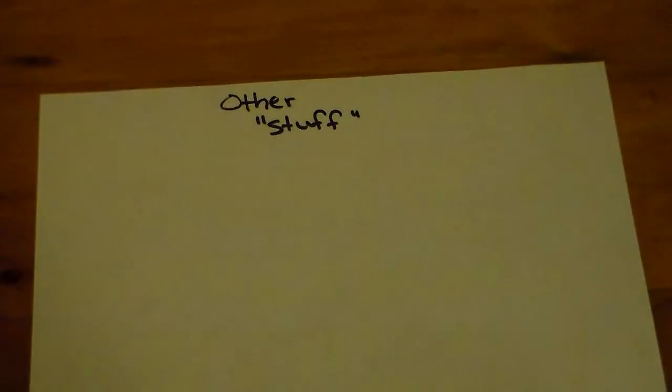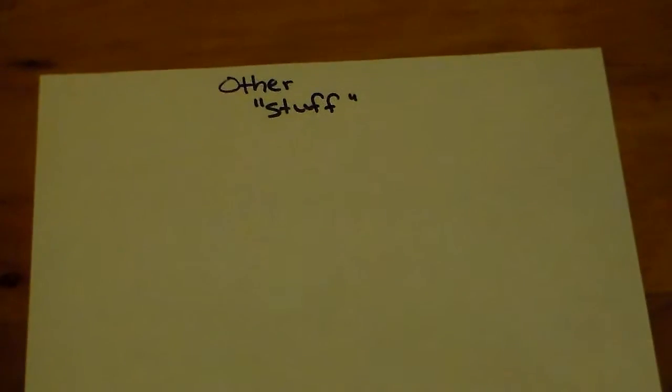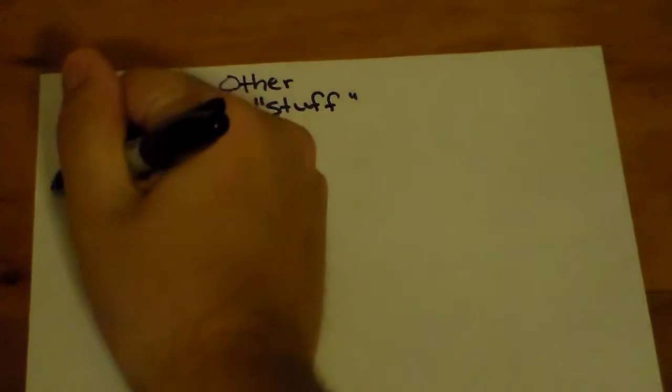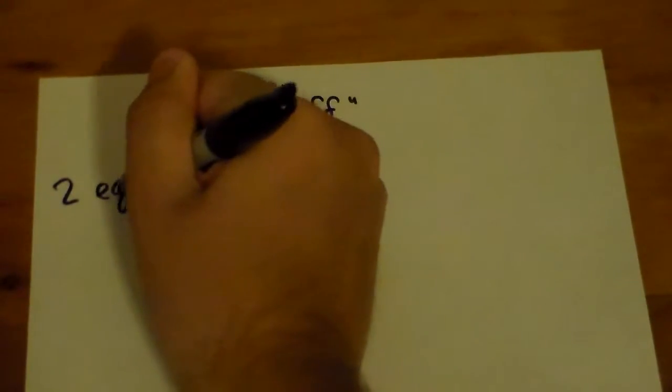Alright, so let's continue on with our circuit stuff. We need to know some other things to actually do some circuit problems. What kind of equations do we need to use? What kind of units are there in circuits? Well, when you're using circuits, there are going to be two main equations that you need to really know.